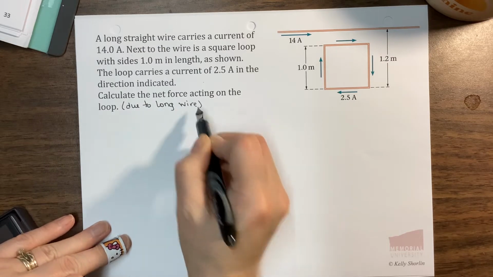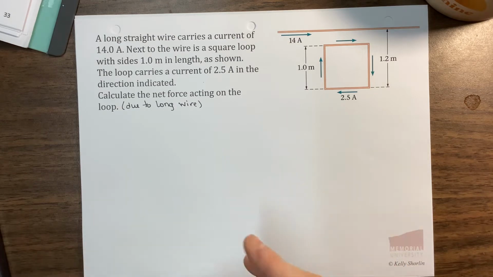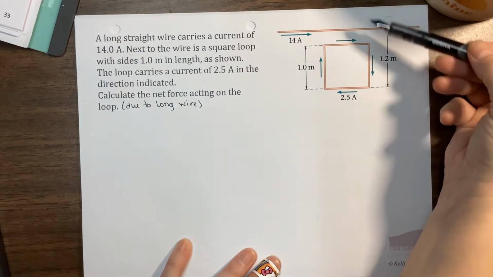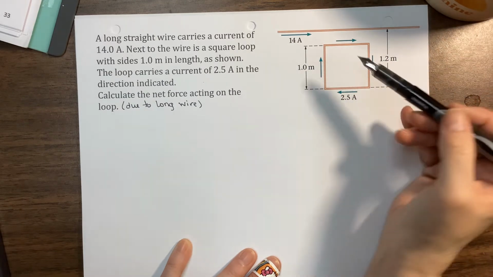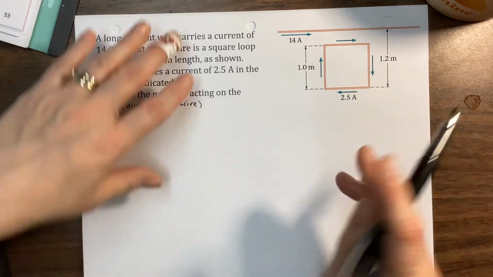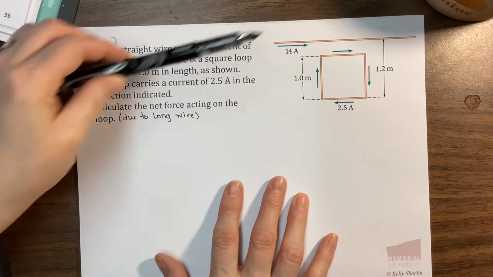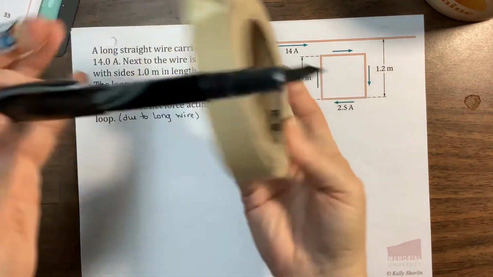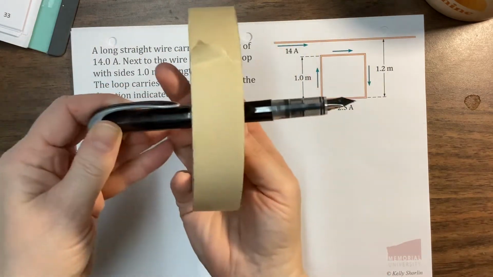So let's think about what's actually happening here in this problem. This wire is creating a magnetic field. That magnetic field makes big circles around the wire. The direction of that magnetic field, here where the loop is, we can find with our right-hand rule. So remember, it's big circles around our wire. If this is our wire, our magnetic field is big circles like this.